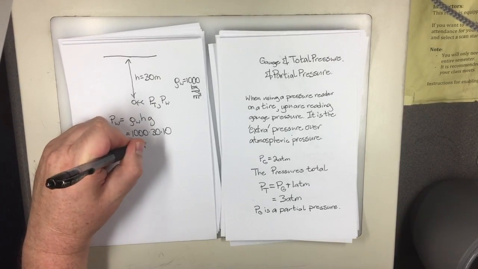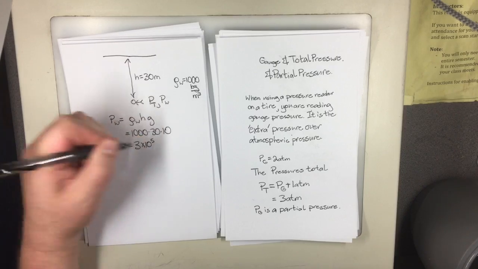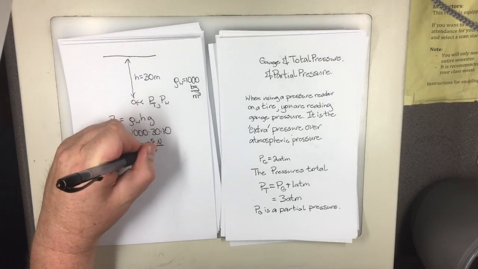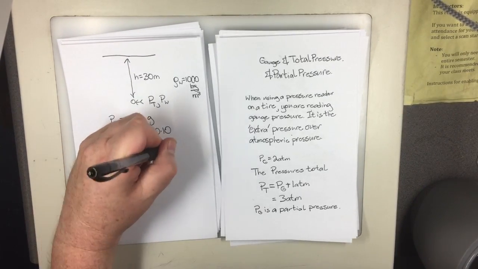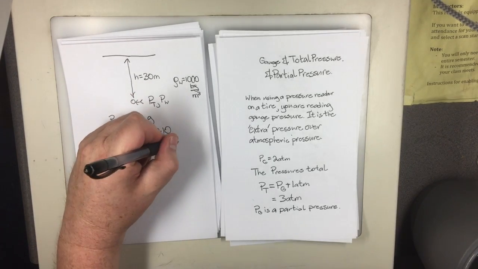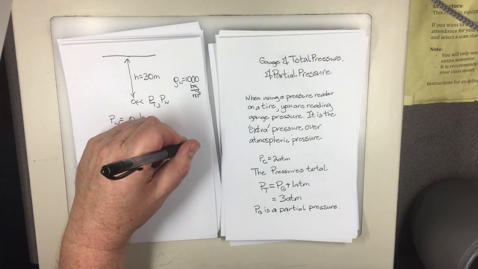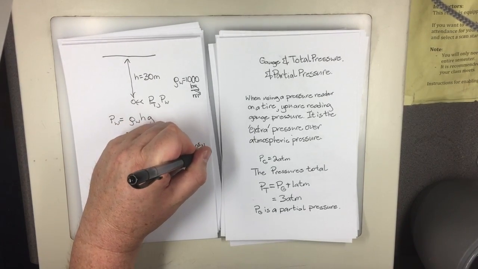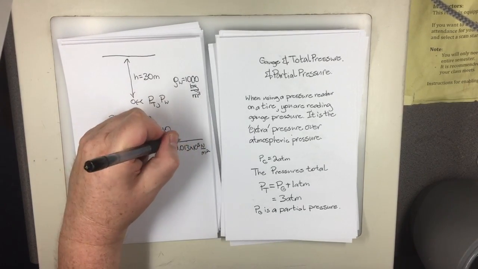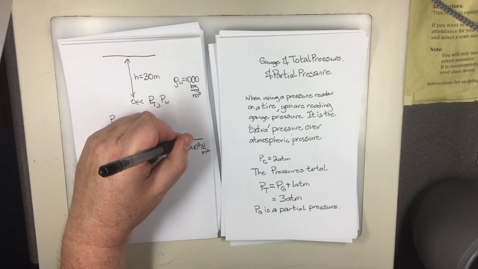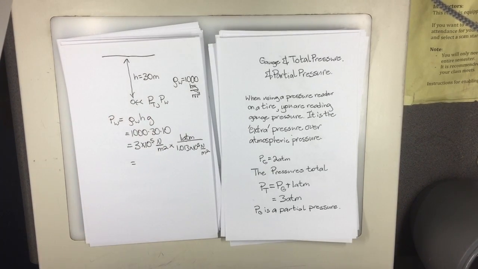So it's 3 times 10 to the 5th newtons per meter squared. If we convert this to atmospheres, it's a little bit under 3.